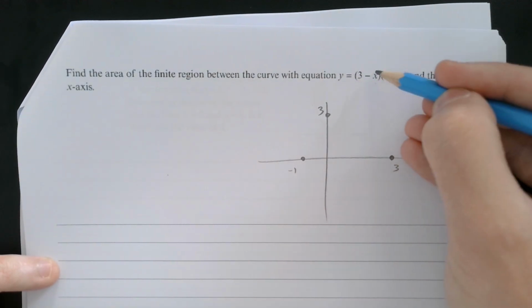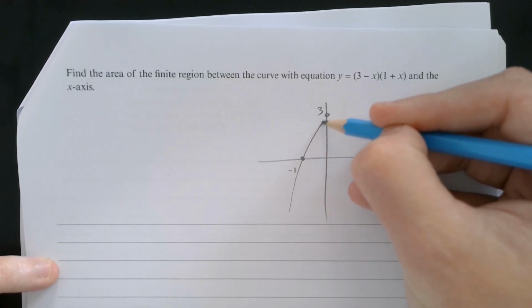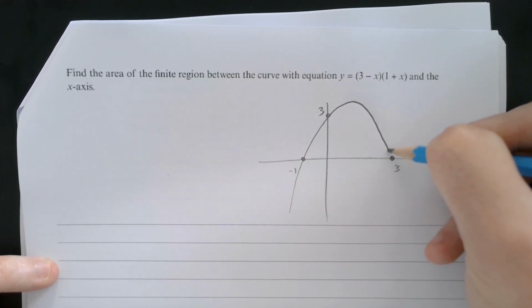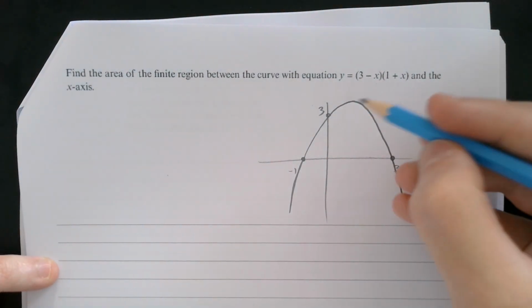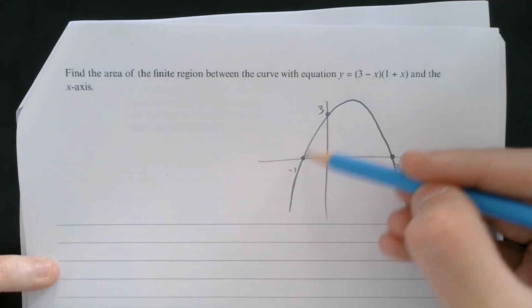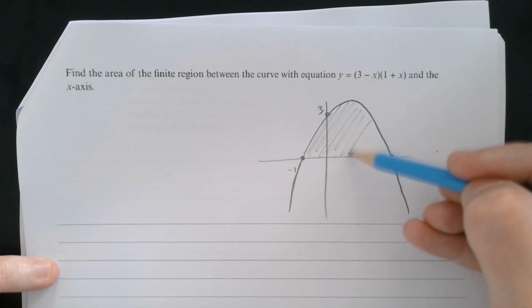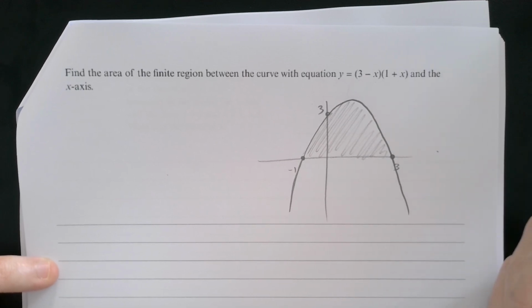And because this is a minus x squared, that means that it is an upside down quadratic. So find the area of the finite region between the curve and the x-axis. So that is this. You're just going to integrate between minus 1 and 3, that expanded.